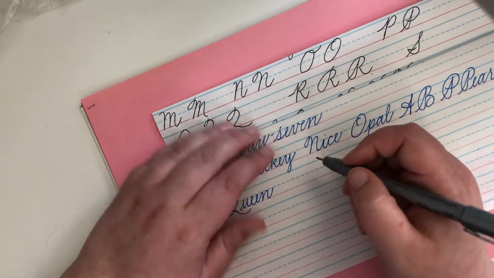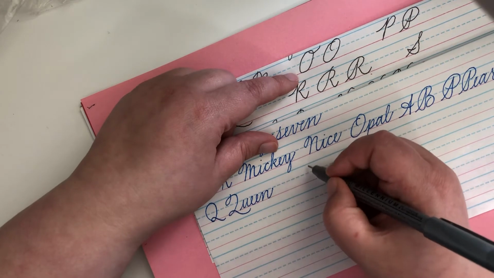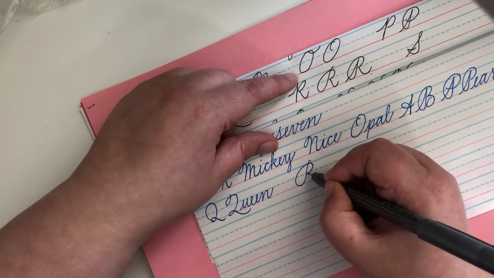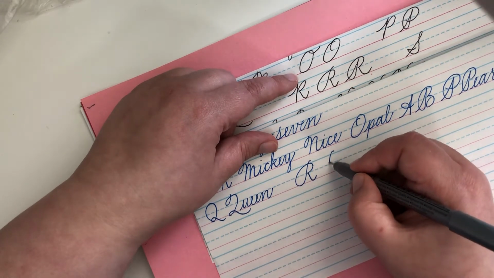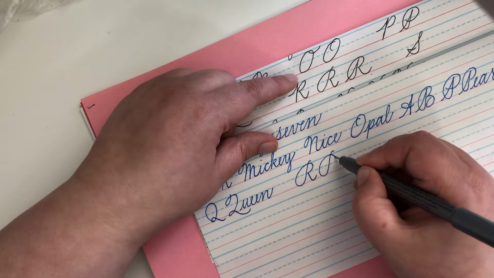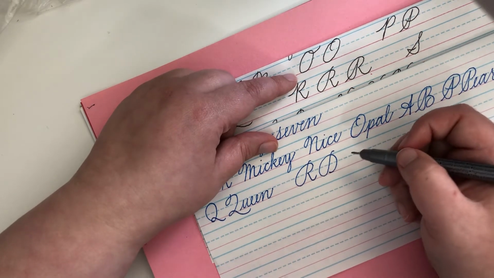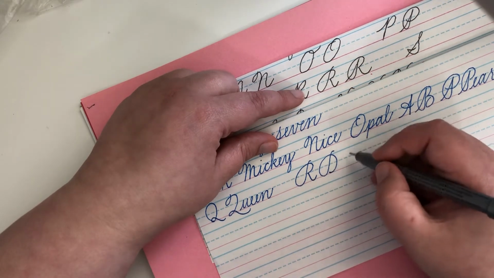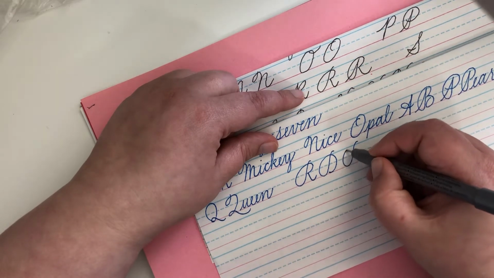R. We have the Zaner-Blauser R, and we have the simplified R, where you start above, which is in this family of D's. That's a pretty D. I didn't show you that D. Let's see, this family of B's.